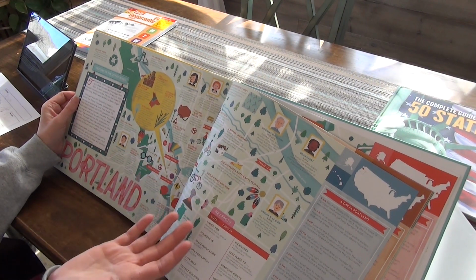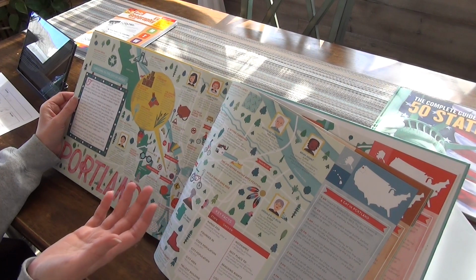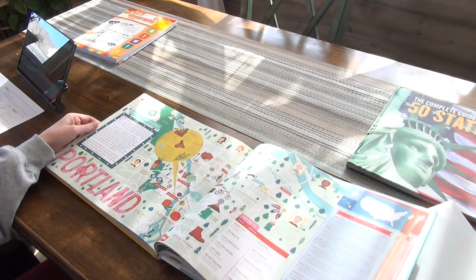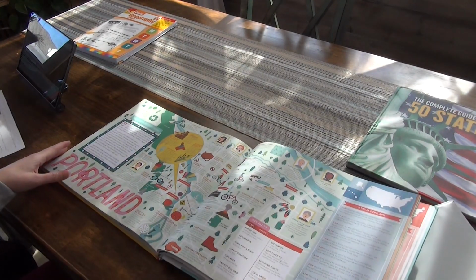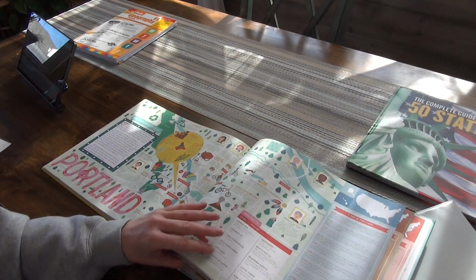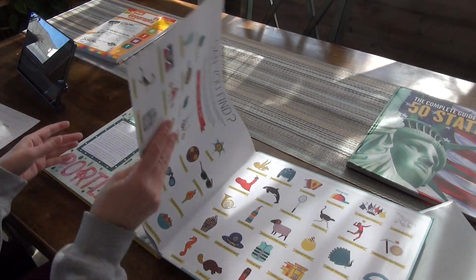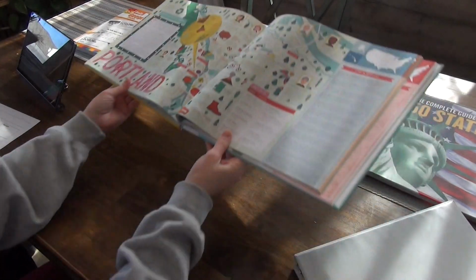So that's pretty cool. I mean, there are some really neat things in here. So maybe I would buy it again. I don't know. All right, so I'll just leave this open in case she wants to look at it, because sometimes there's little fun games in the back. It says, can you find? And some of these things are hidden for her to find.